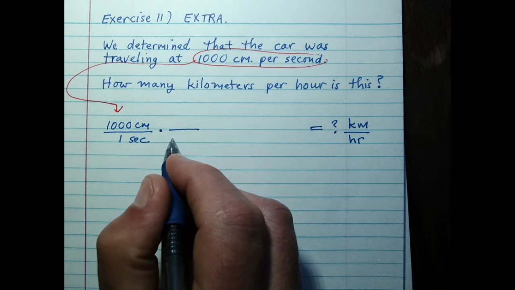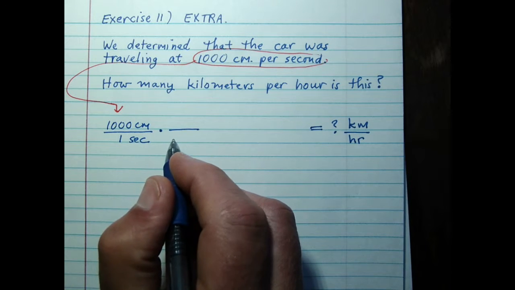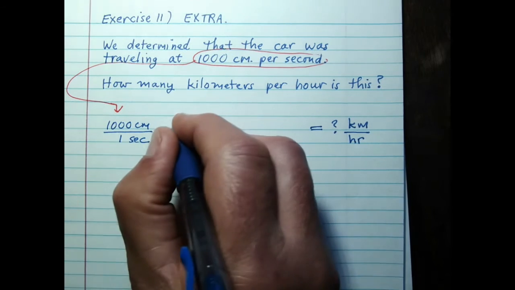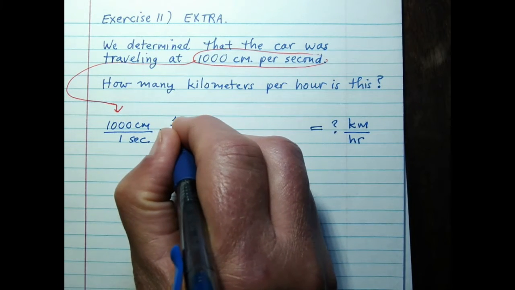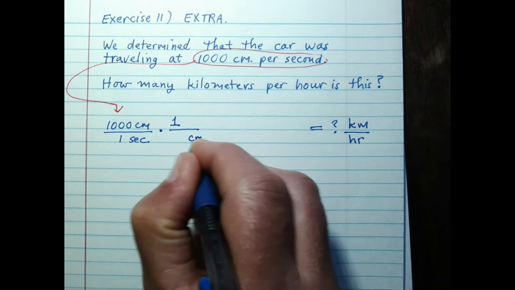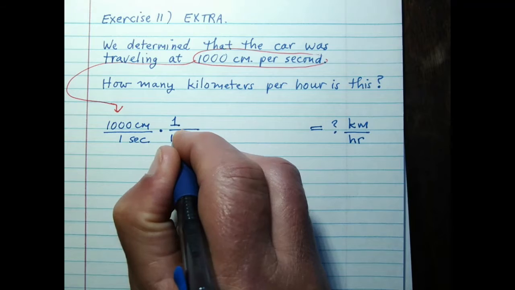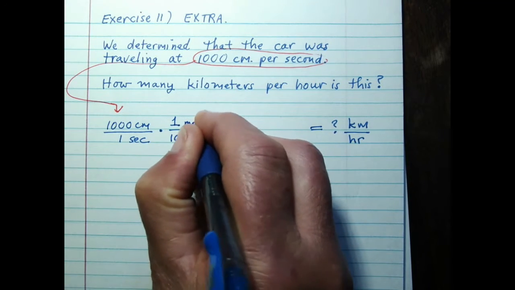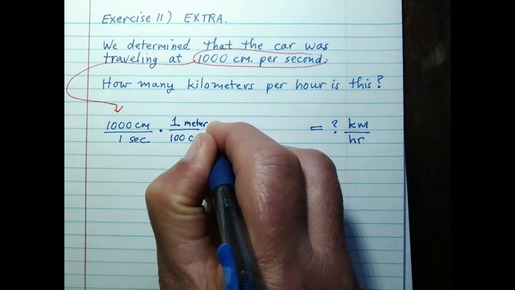So for instance, let's see, I know 100 centimeters equals a meter. So I could write, now I want centimeters to cancel, so I want centimeter units below. 100 centimeters equals 1 meter, so I can multiply by that.